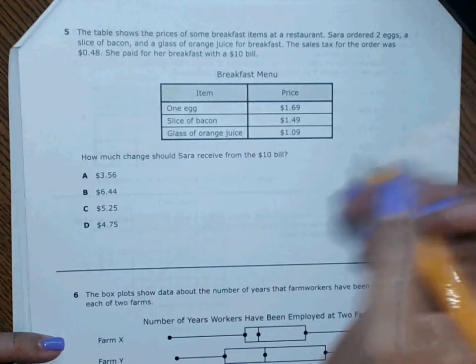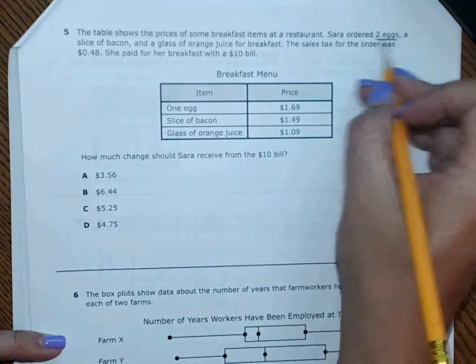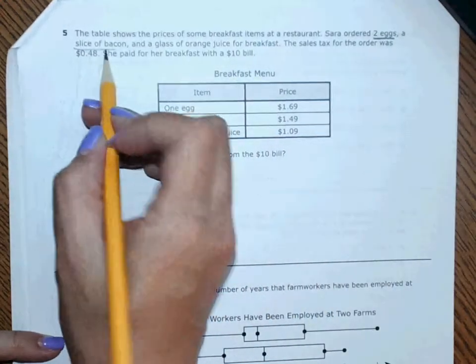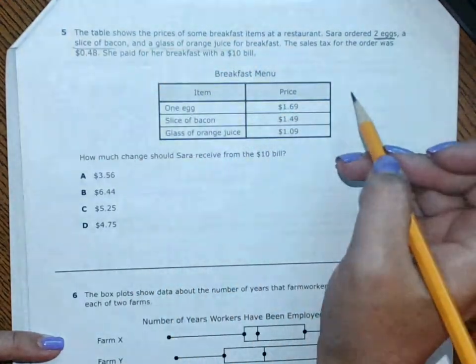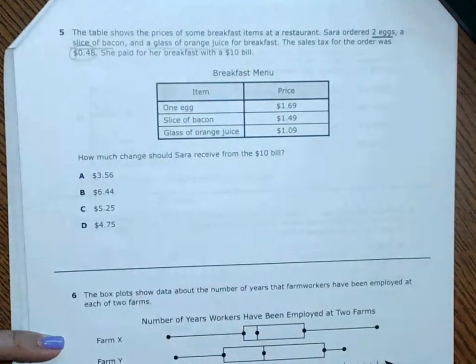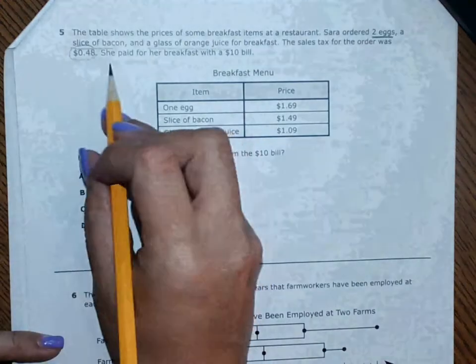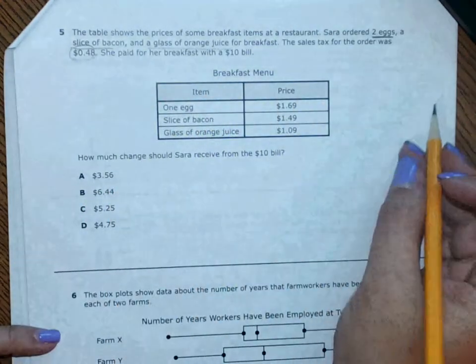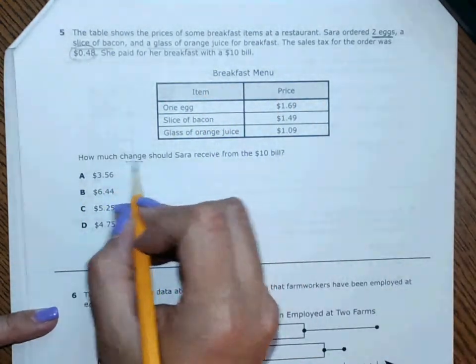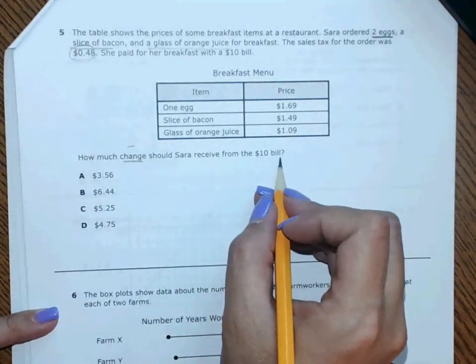Okay, number 5 says the table shows the prices of some breakfast items. Sarah ordered 2 eggs, a slice of bacon, and a glass of orange juice for breakfast. The sales tax for the order was 48 cents. So they've already done the tax for us, and they've given us the amount. It says she paid for her breakfast with a $10 bill. How much change, which means I'm subtracting, should she receive from the $10 bill?